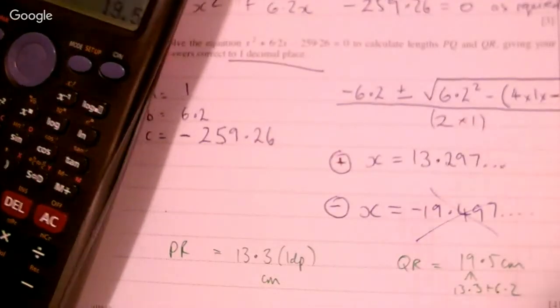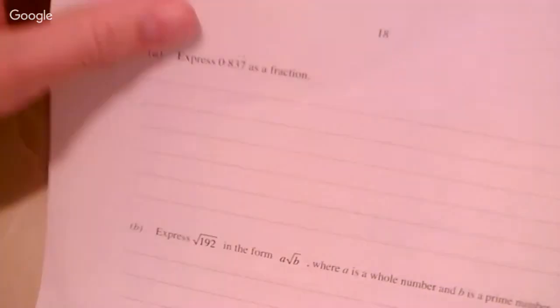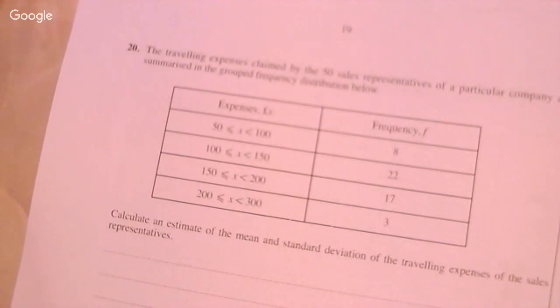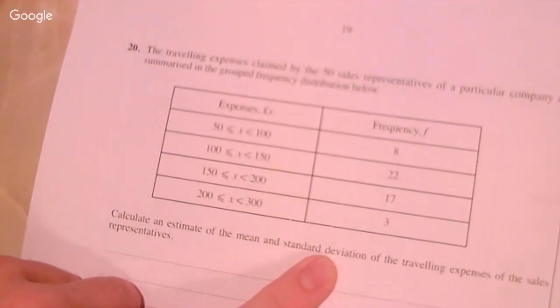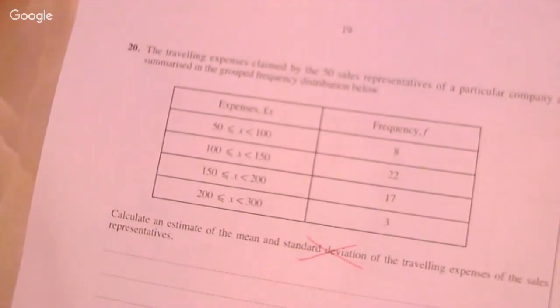Over the page, thirds definitely came up, so I'm not going to go through it. I'm not sure these ones did, but again, my class is pretty good on that. Don't want to do that. You've got your own way of solving, which is brilliant. This one here, 20, that's now off the spec in terms of standard deviation. I would say it's worth doing to estimate the mean, but we've actually done that already, so I'm surprised they put it twice in one paper.